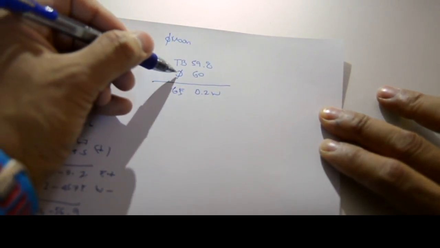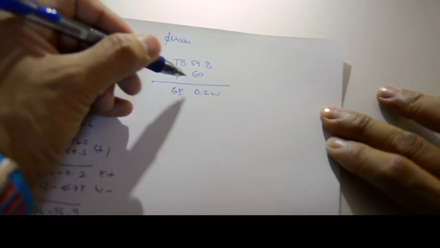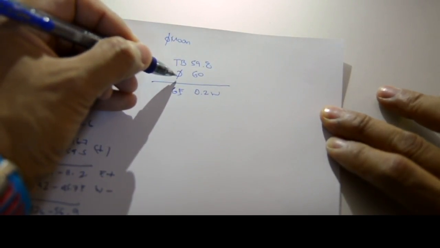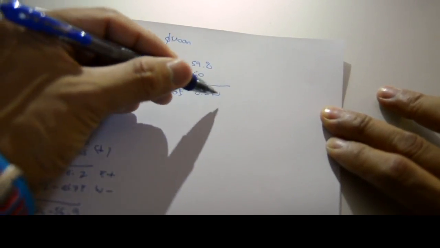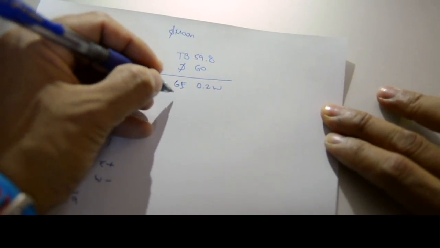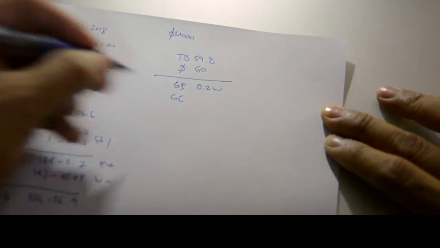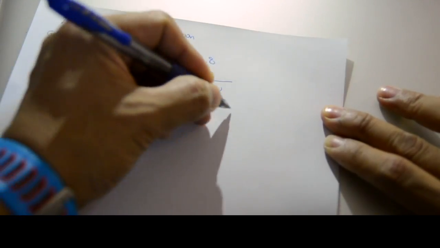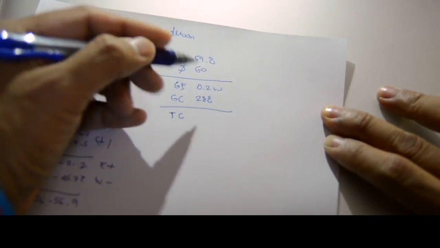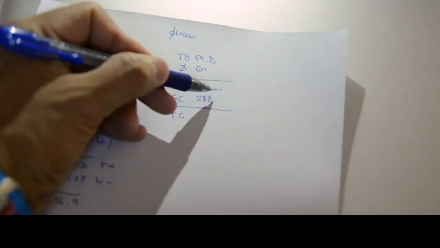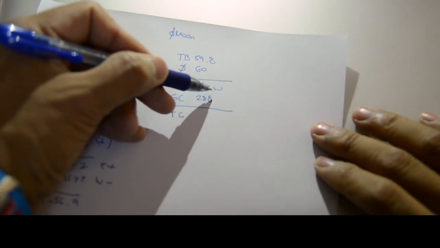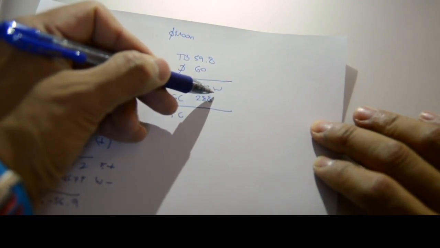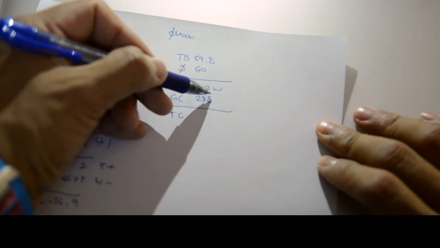If the gyro bearing is greater, it will be west. If the true bearing is greater, it will be east. Then gyro course is 288. For true course, remember, if you have a west sign, you subtract, and if you have east, you add.